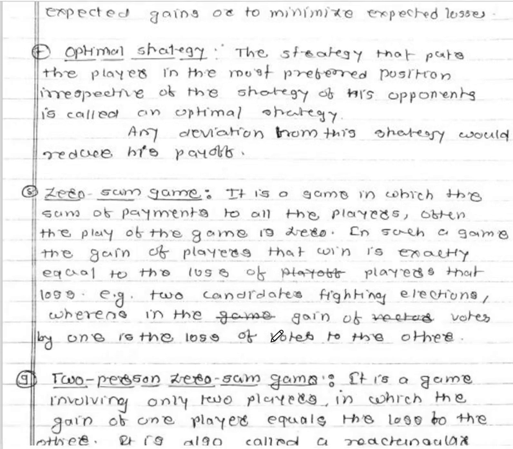On that optimal strategy, the game of both competitors will be decided. The game will be won or lost. One participant will win the game and another participant will lose the game. Any deviation from this strategy would reduce his payoff.